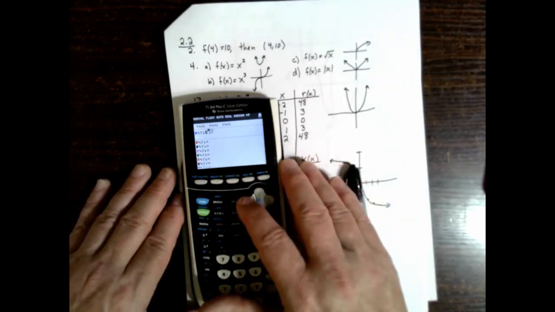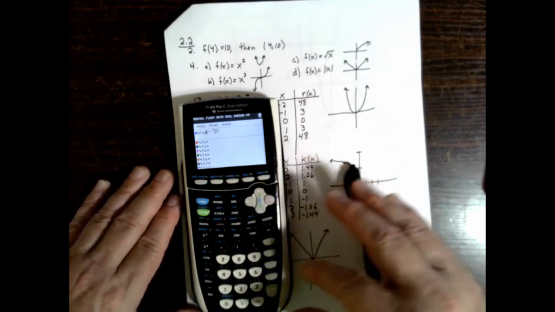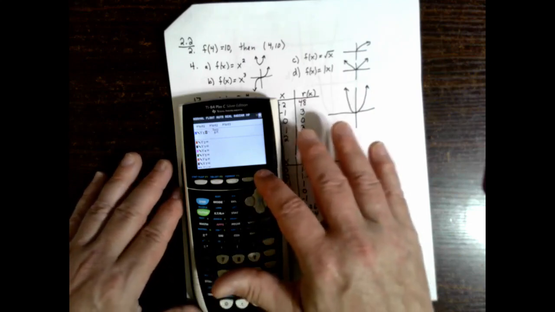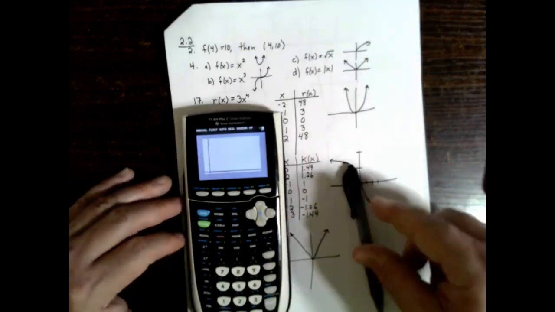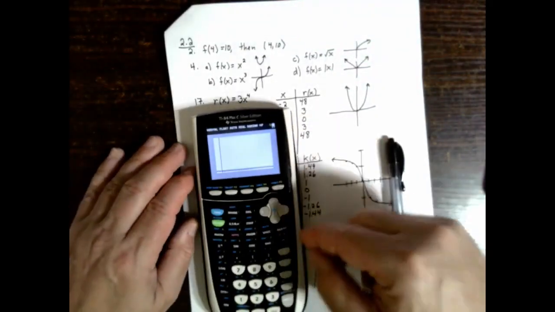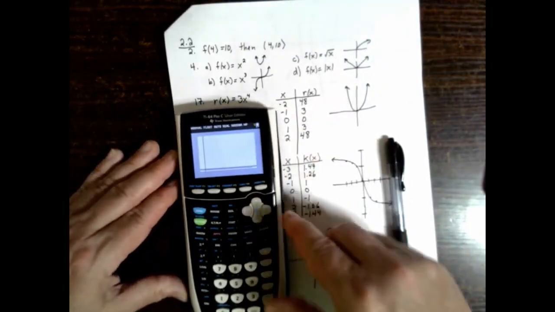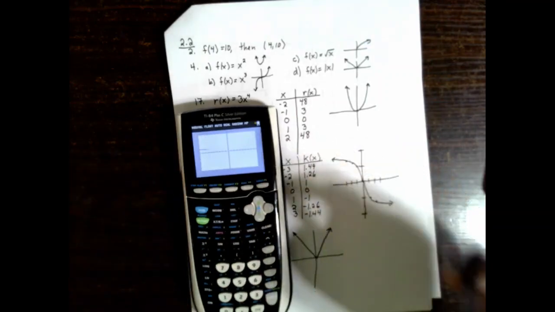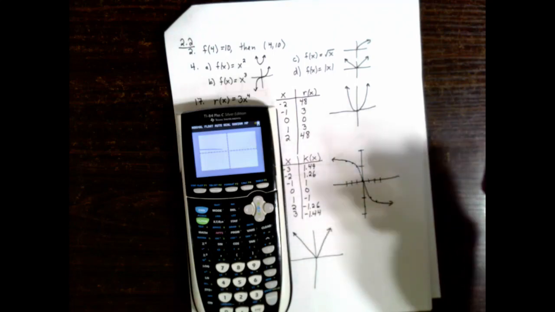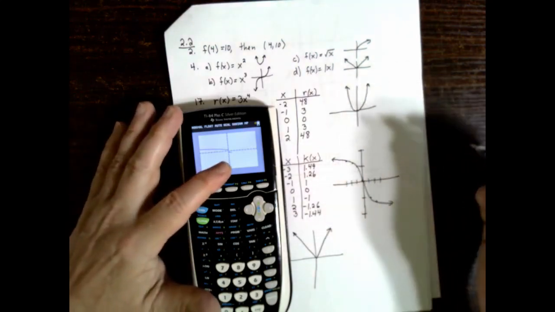Now you want a negative out in front, so let's put that there. And so that's your negative cube root of x. And if you hit zoom 6, it gives you a standard window from minus 10 to 10. And so you can see what it's doing there.